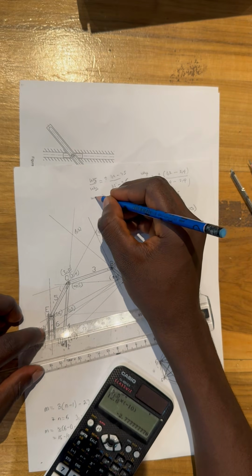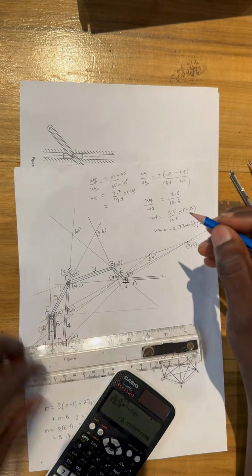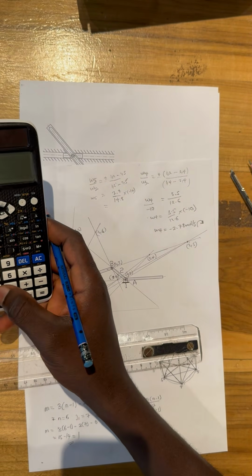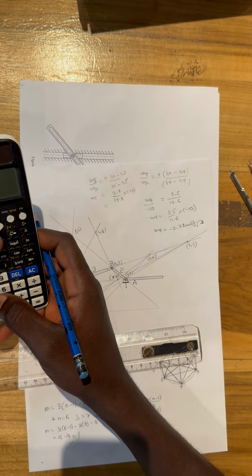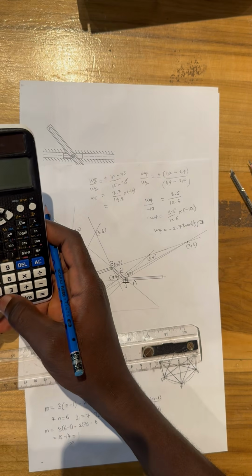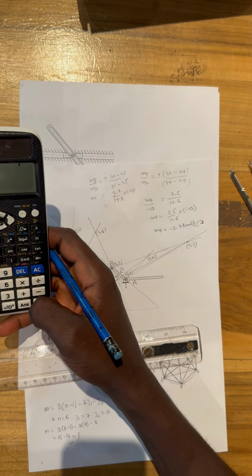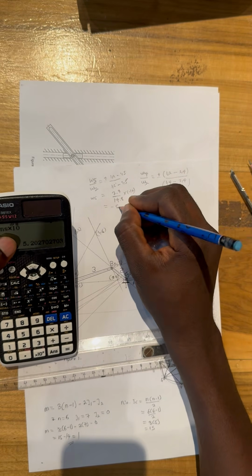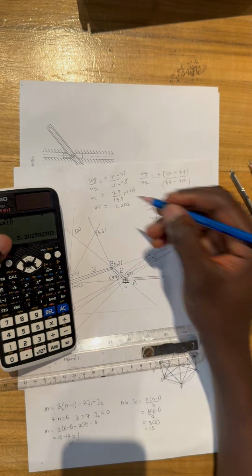So omega 5 over negative 10. So omega 5 will be 7.7 out of 14.8 times 10. So that is negative 5.202. So this is omega 5.